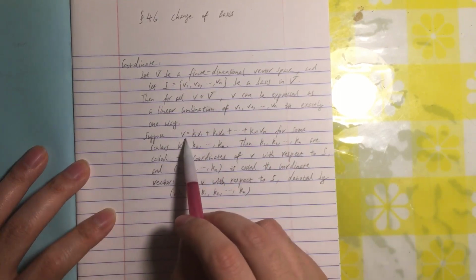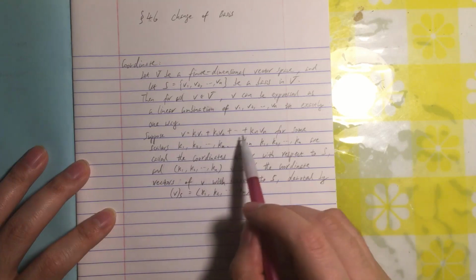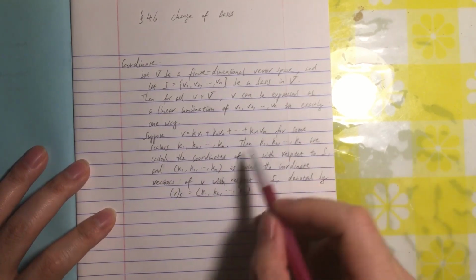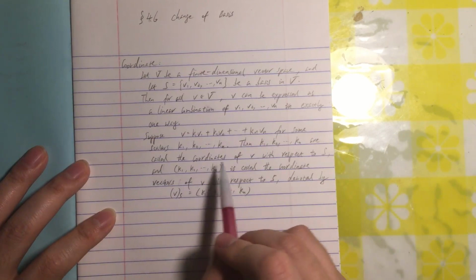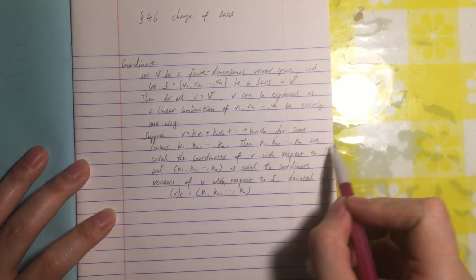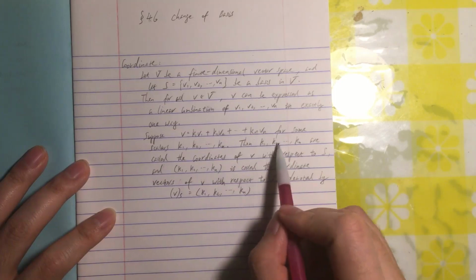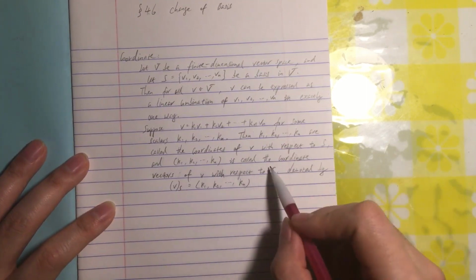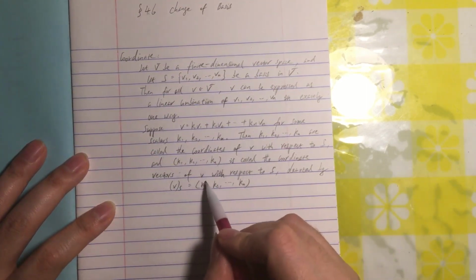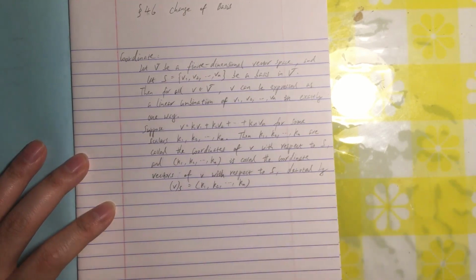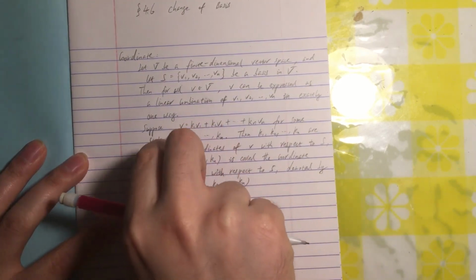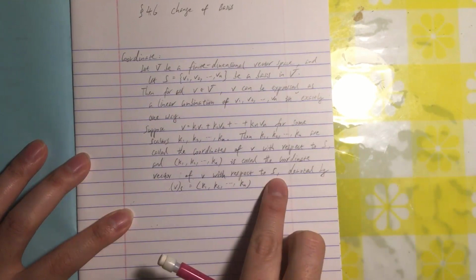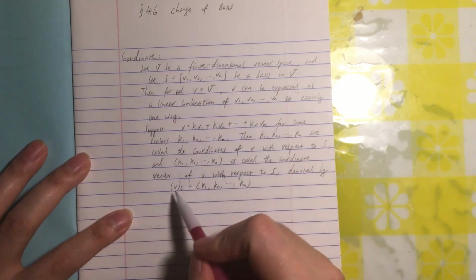Now, suppose the vector v equals k1 v1 plus k2 v2 plus ... kn vn for some scalars k1, k2, ..., kn. Then these scalars k1, k2, ..., kn are called the coordinates of vector v with respect to basis S. And if I write k1, k2, ..., kn as a vector, that's called the coordinate vector of v with respect to S, denoted by v sub S.